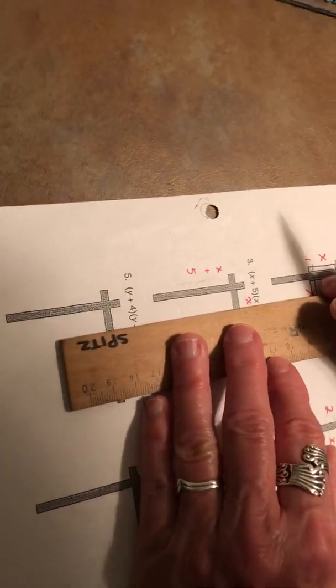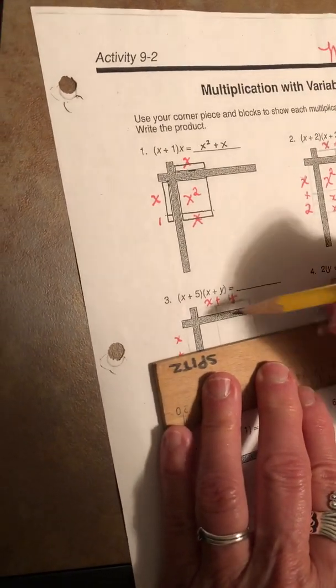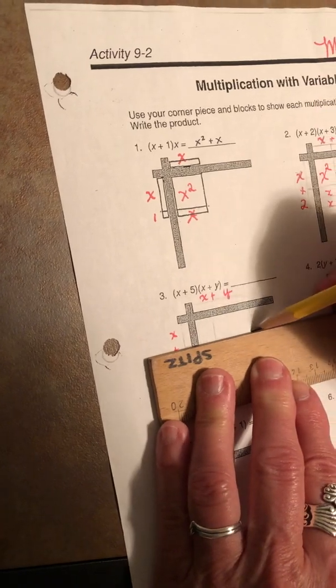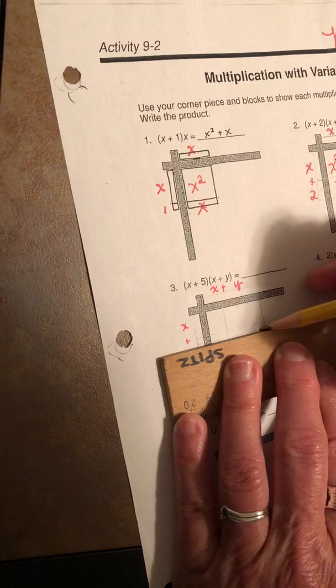All right, now I'm going to go ahead and separate my X here from my Y on the top. And then I'm going to go over an X here. This doesn't quite look like a square, but I'll get there. And then do my unit spaces here.